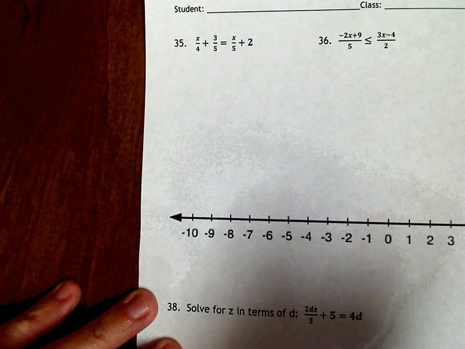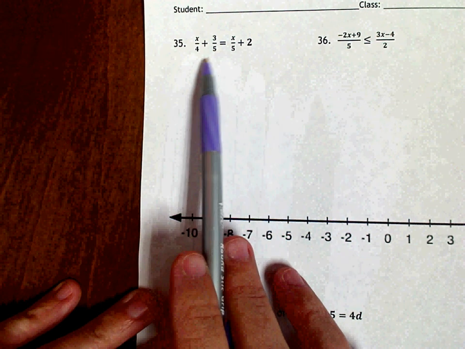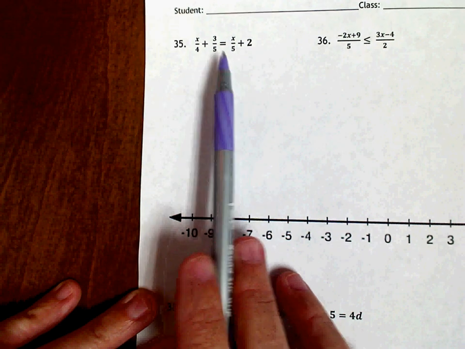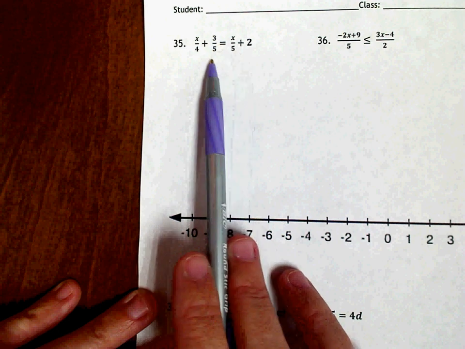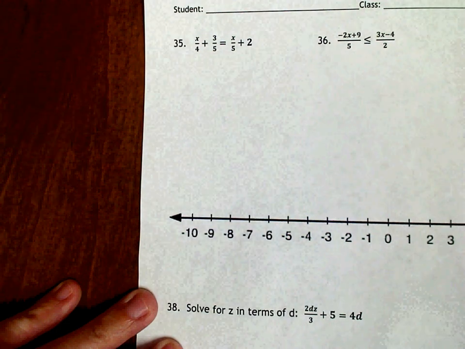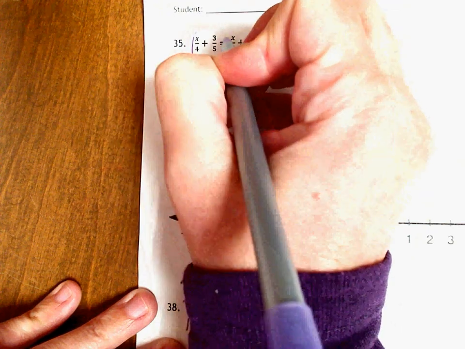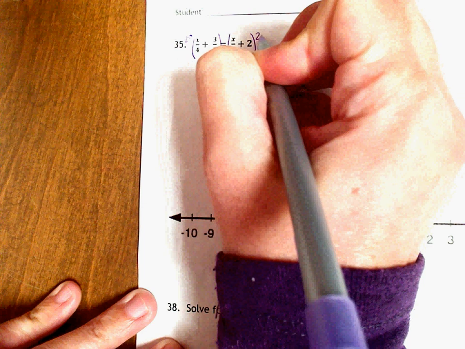35 has fractions involved, so we need to get rid of the fractions first. So the first thing we need to do is look at our denominators and the different ones. So we have a 4 and a 5. So you multiply those together to figure out what you need to multiply both sides by to get rid of the fractions. So 4 times 5 is 20. So I'm going to multiply the left side by 20 and the right side by 20.